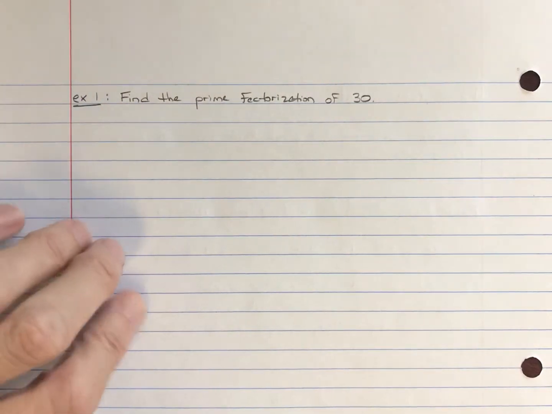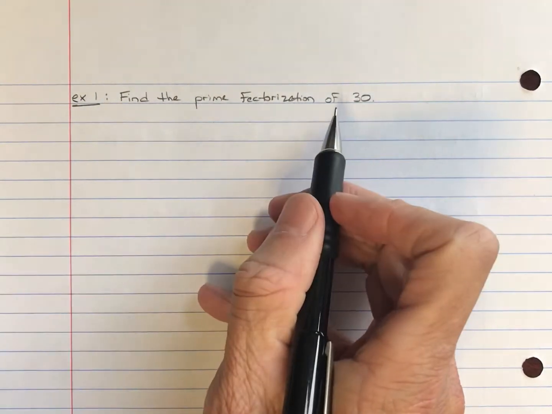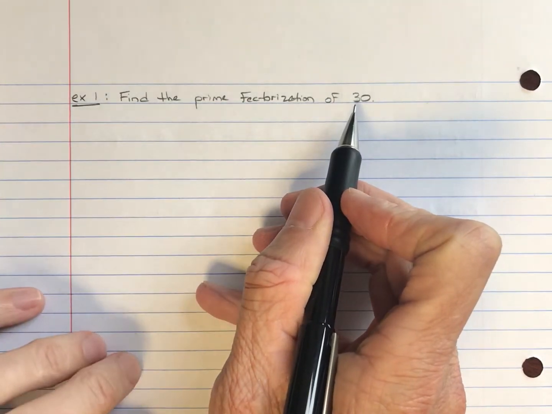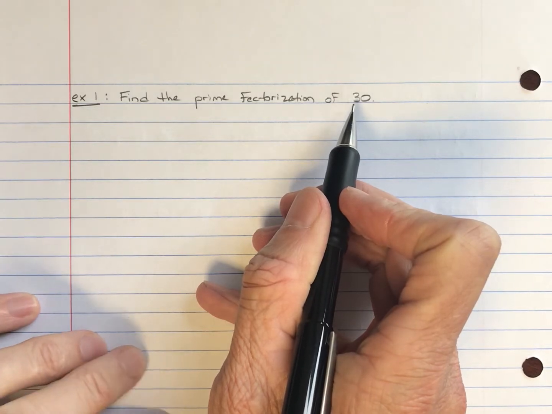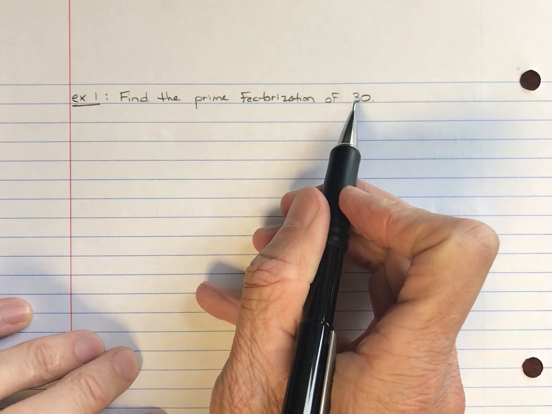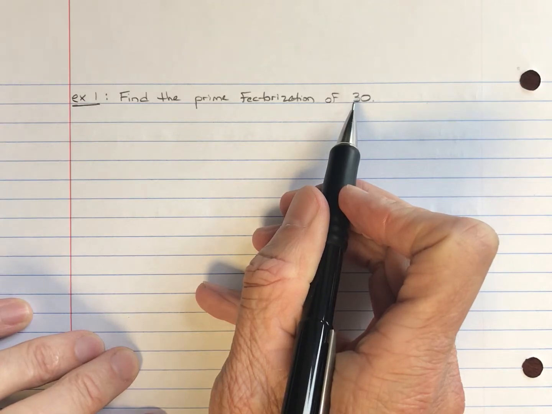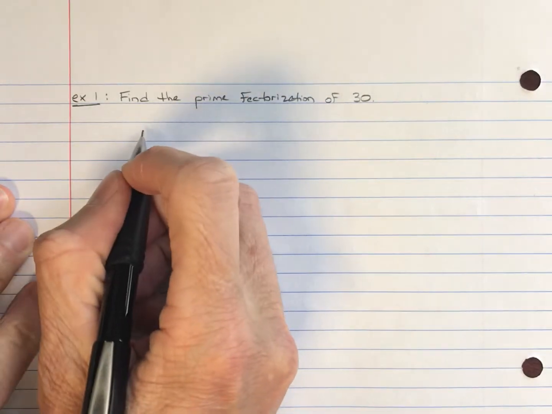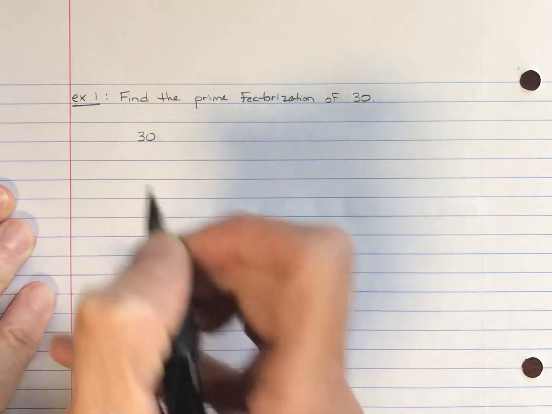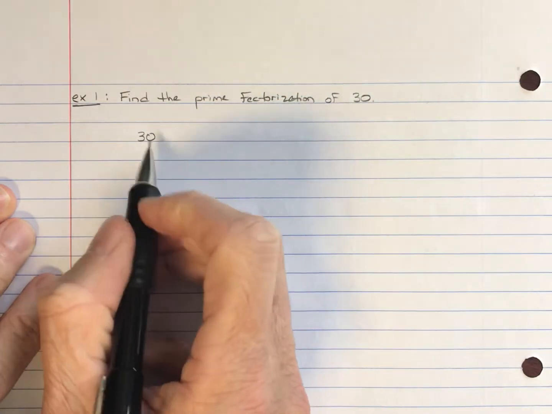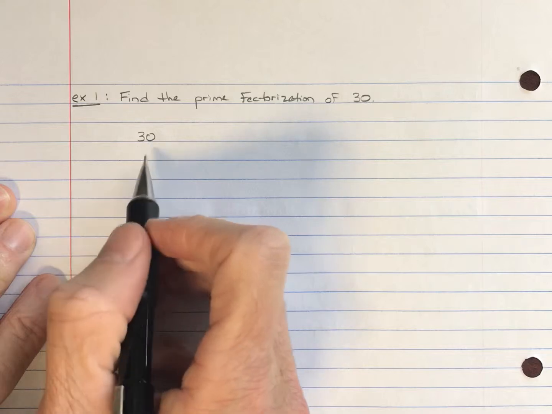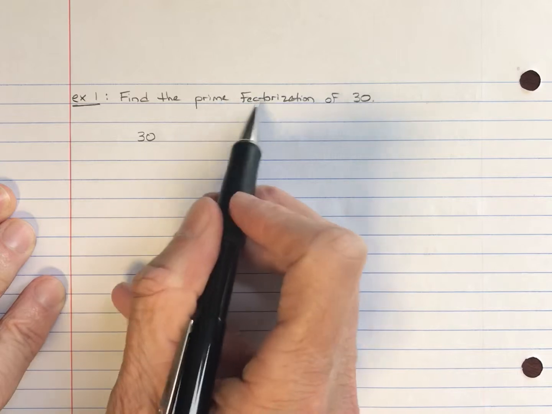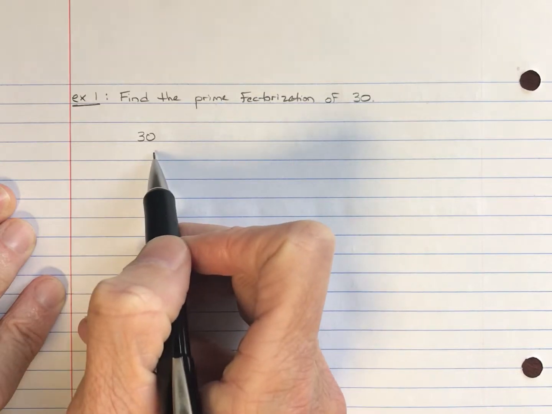Okay, find the prime factorization of 30. I'm going to show you a couple of ways to organize this, and hopefully one of the two will make sense to you. It kind of depends upon maybe how you've seen it before, or how you like to organize things. One way people do this is with tree diagrams. So start with the number 30, for example, and simply break it apart as a multiplication problem. You can choose to do it any way you like. Of course, we want the prime factorization.